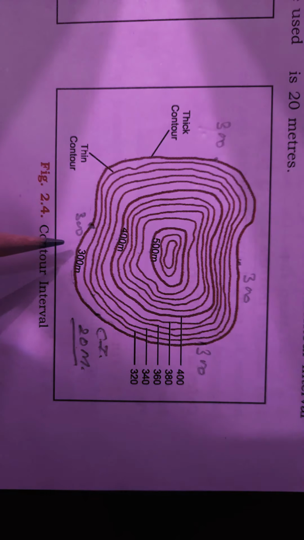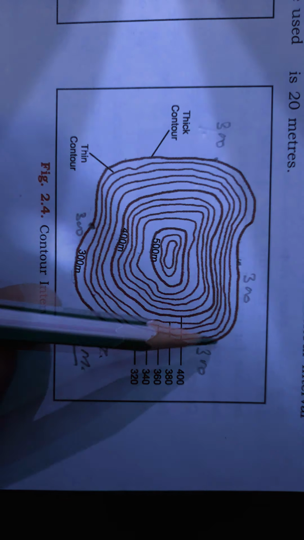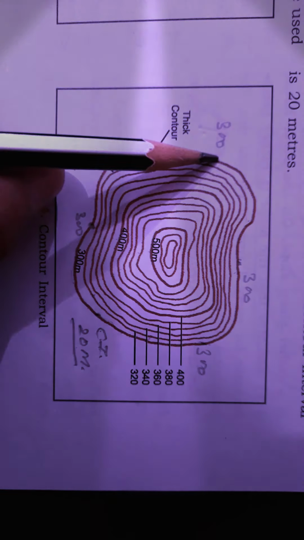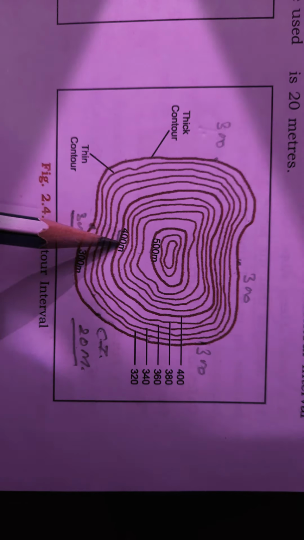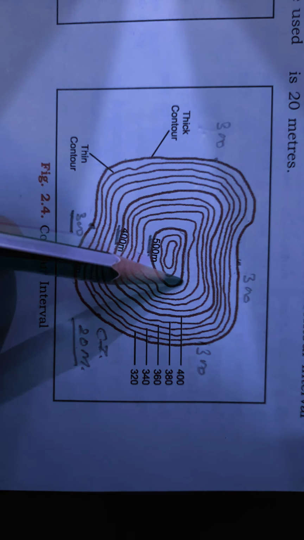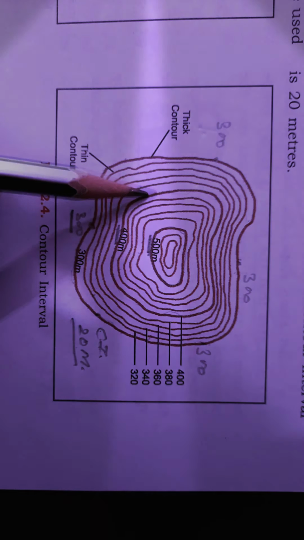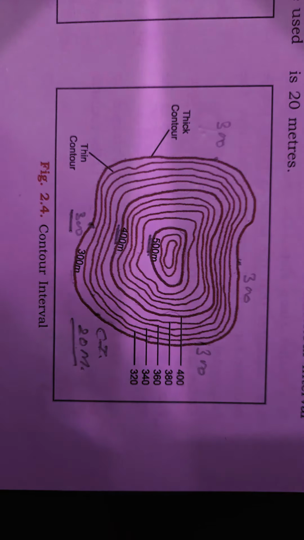So what is the definition? Contours are the lines joining the places having the same height above mean sea level. And here how much is the height? 300 meter. So it is a contour line of 300 meter. In the same way it is a contour line of 400 meter, and a contour line of 500 meter. Here the height is 500 meter on this contour line, and here 400 meter on this contour line. Everywhere the height is 400. So that is called contour lines.